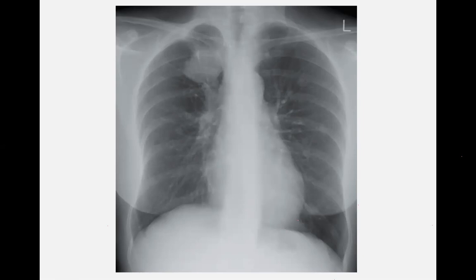Without saying white, it's just well defined round opacification. Opacification يعني white shadow بالmedical terms.